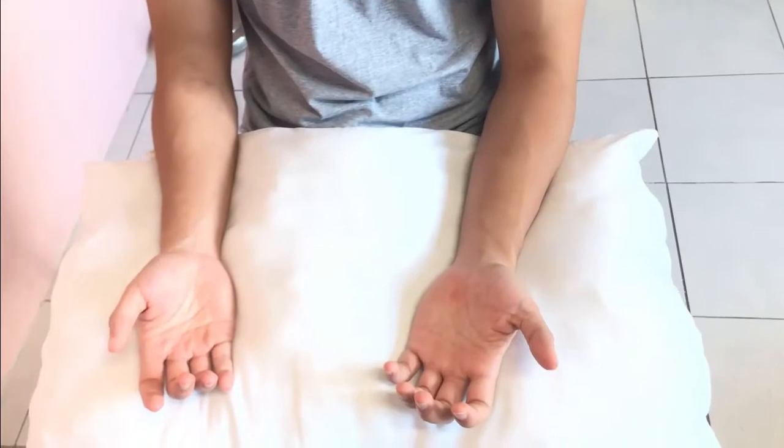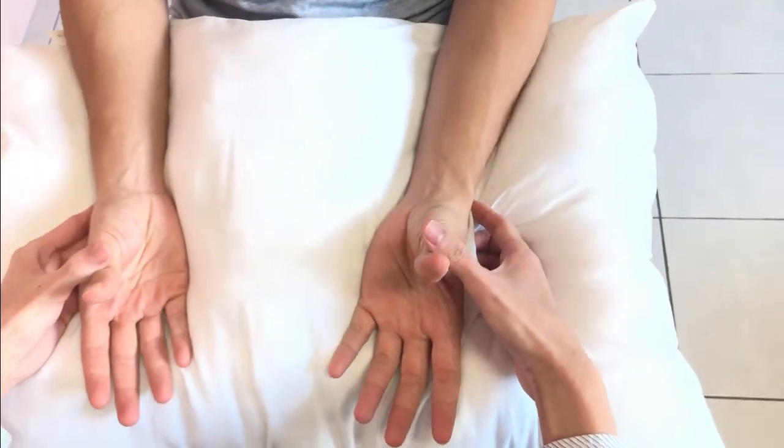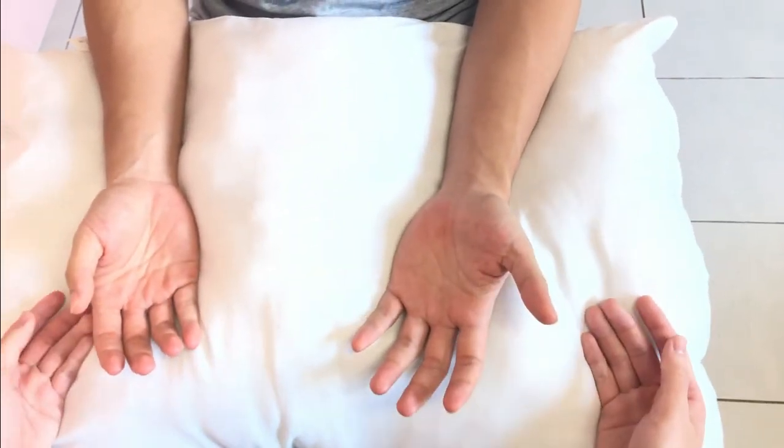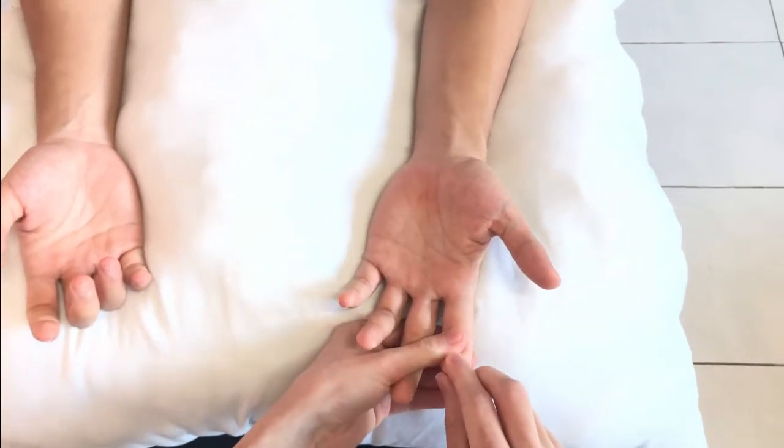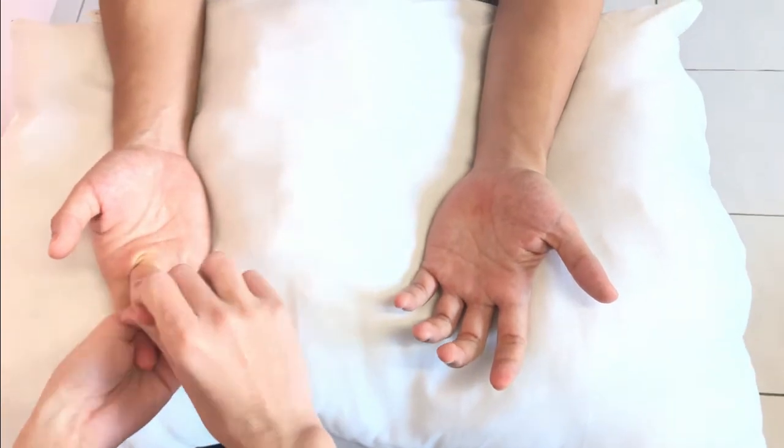For the power, first we would like to check the power of the patient's abductor pollicis. Next, we would like to check the power of the patient's FDP. Then we would like to check the power of the patient's FDS.